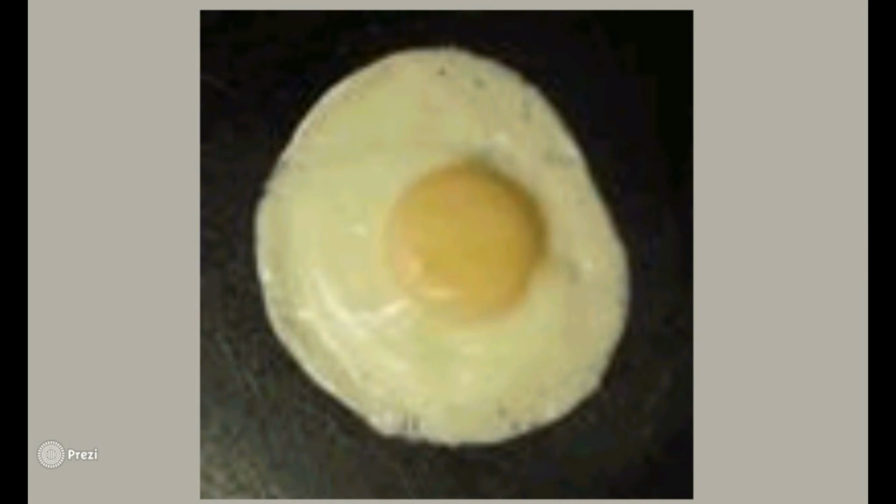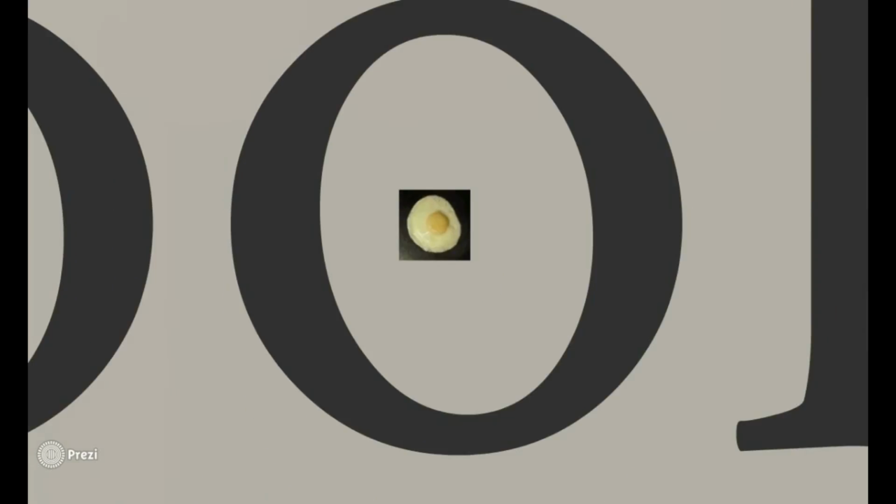Is that an egg? That is an egg. Cooking an egg. Chemical or physical? Can you go back to the yolk? Oh, it's physical. Yeah, you can. No, you can't. Proteins are already rearranged. You can't get them back.